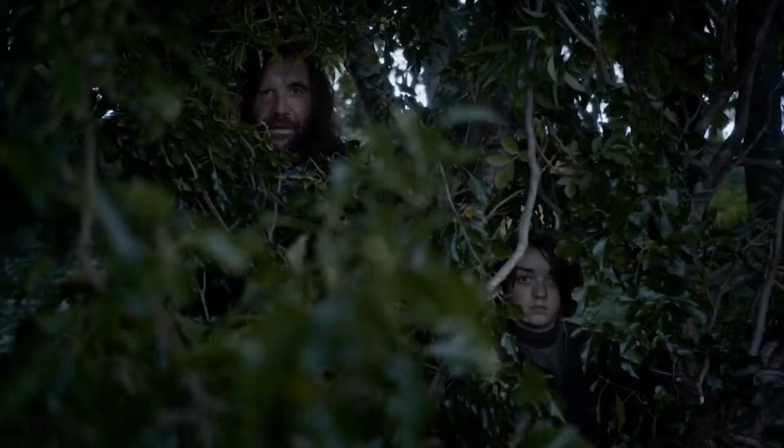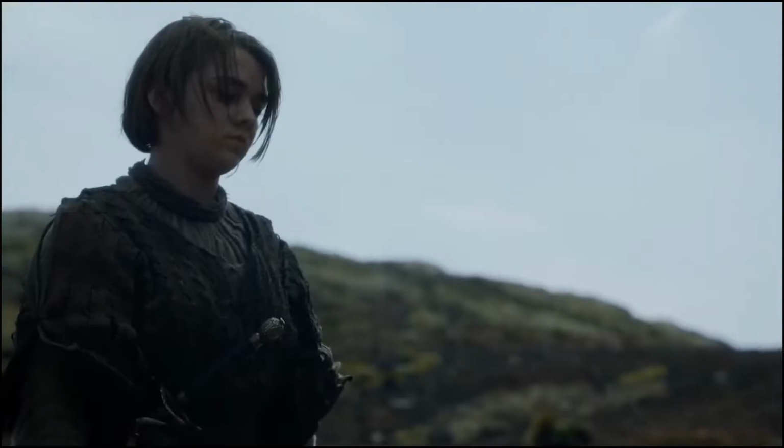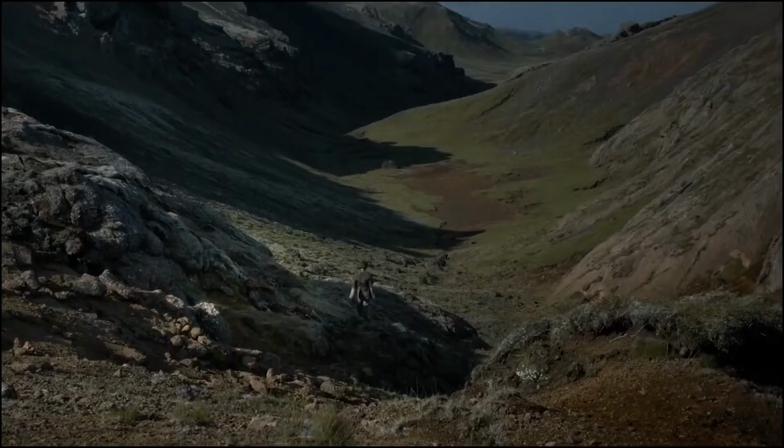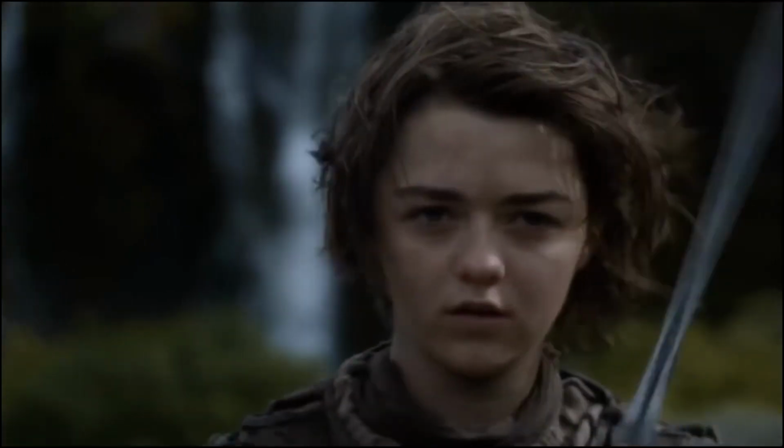In the meantime, Brienne tracks down Arya and the Hound and defeats Sandor Clegane in battle. Arya flees to Braavos to take lessons from the Faceless Men at the House of Black and White.